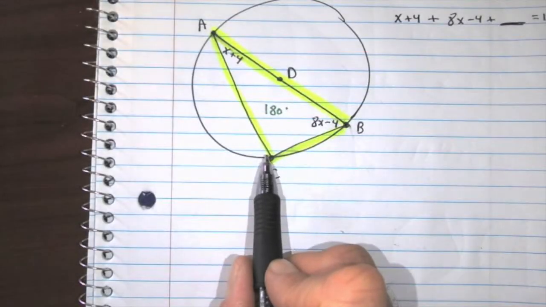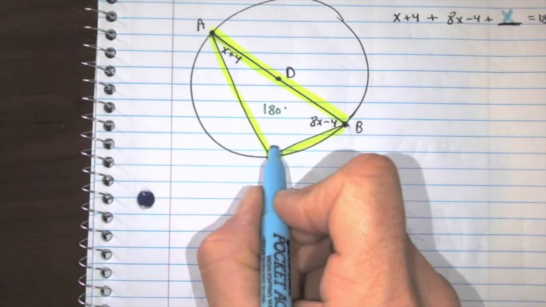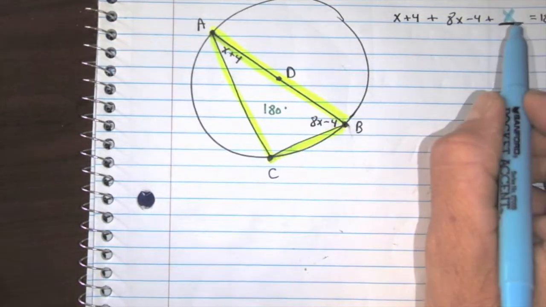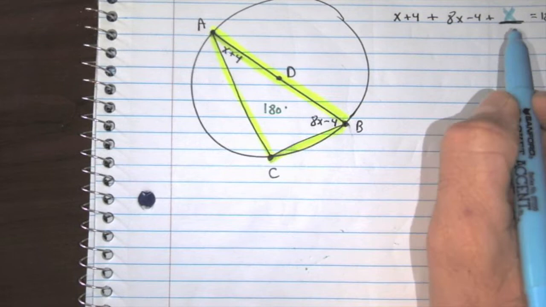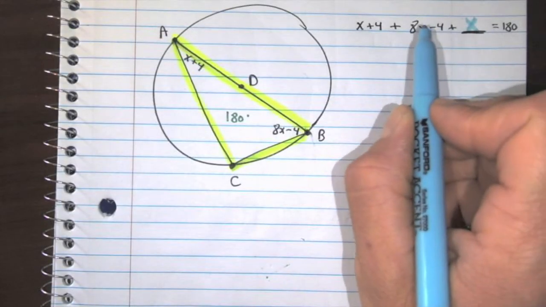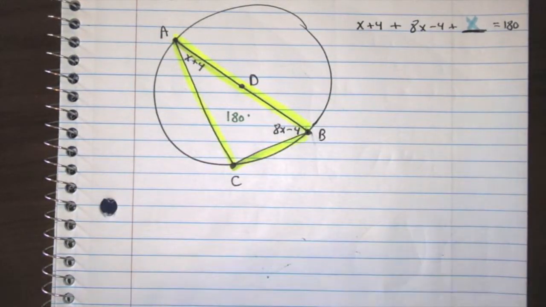But they didn't give us enough information, so let's do this. I'm just gonna put x right here because that's gonna represent this last angle. If you've been watching my videos, I've talked about this before. Don't do that. X has already been defined here and here, so don't do that.